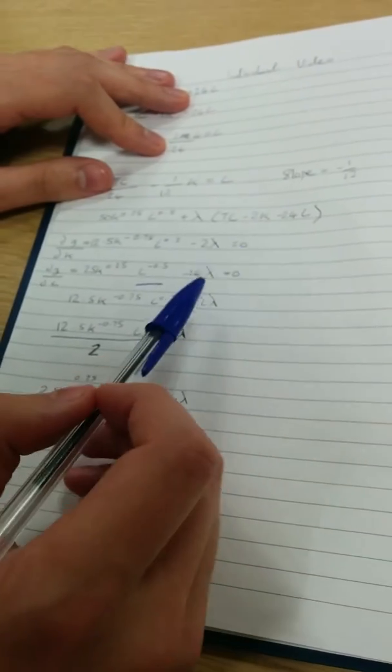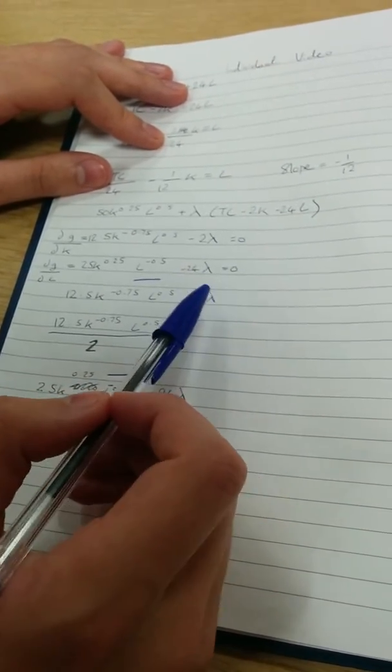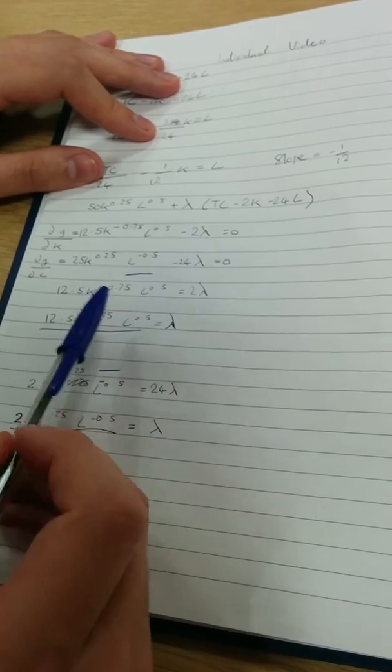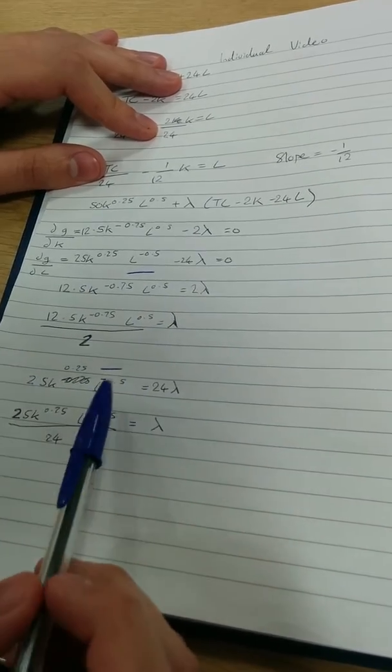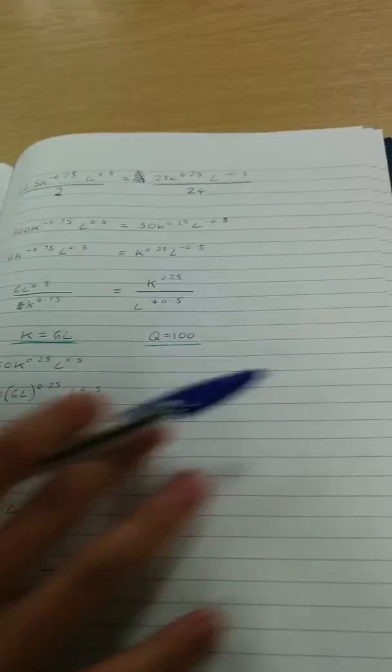We then use the multiplier to rearrange the equations to equal the multiplier, which allows us to do a simultaneous equation, which is up here.